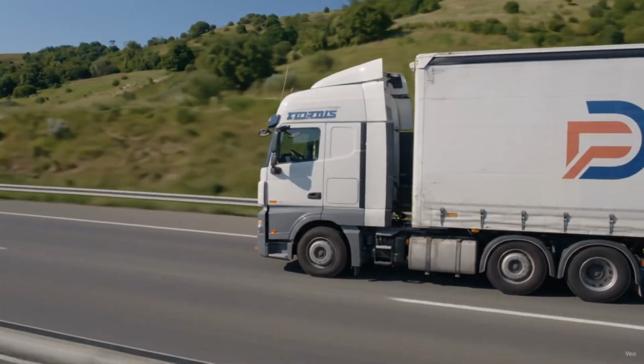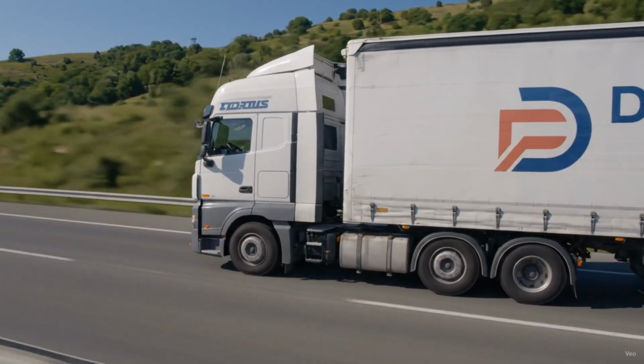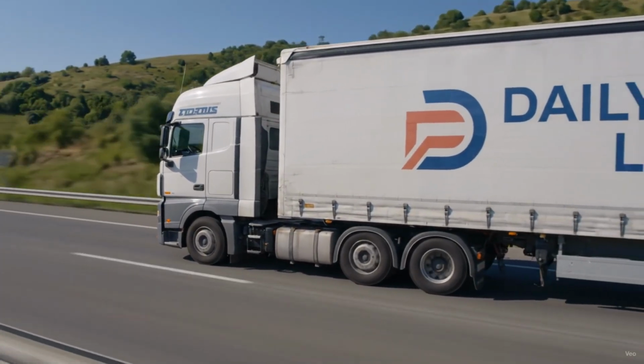Coming down. The tube is sealed, packed, and loaded onto trucks for delivery.